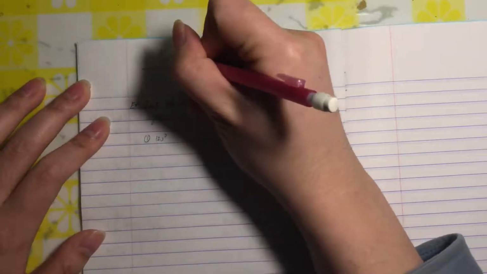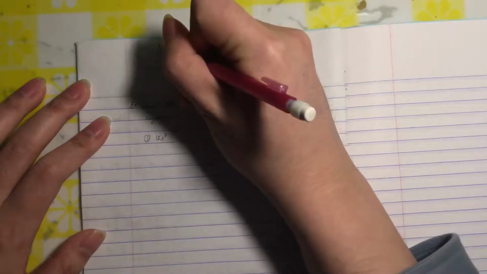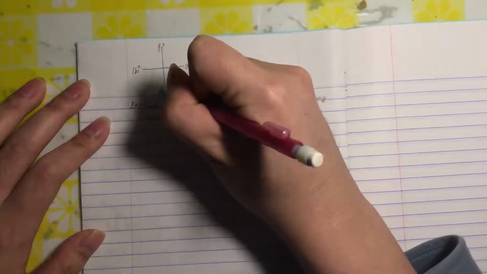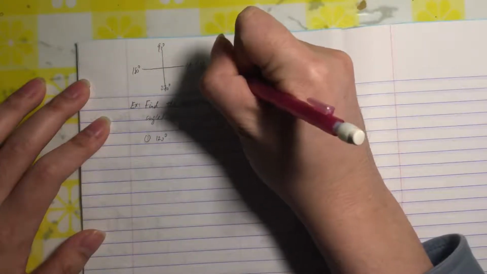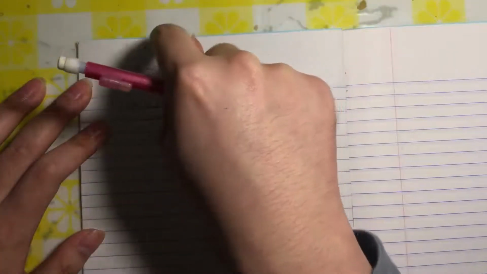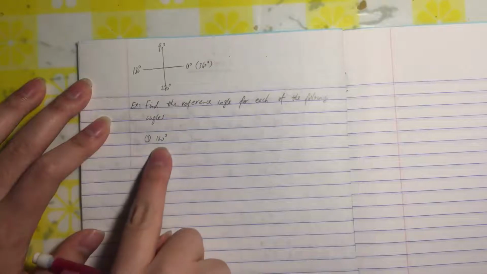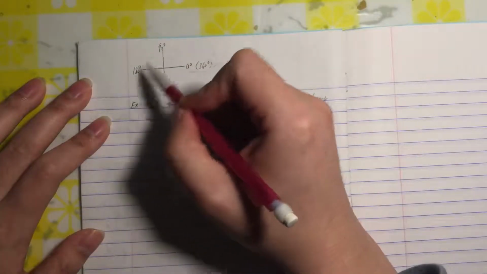We know that there are 4 quadrants. 0 degrees is here, 90 degrees is here, 180 is here, 270 is here, and 360 goes back to 0. We measure the angle counterclockwise. 120 is somewhere between 90 and 180.